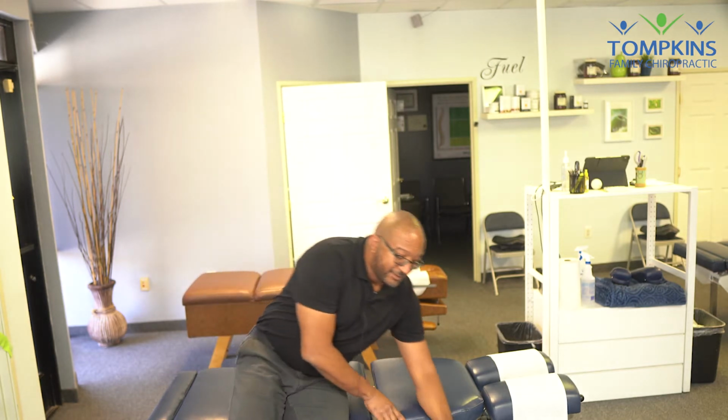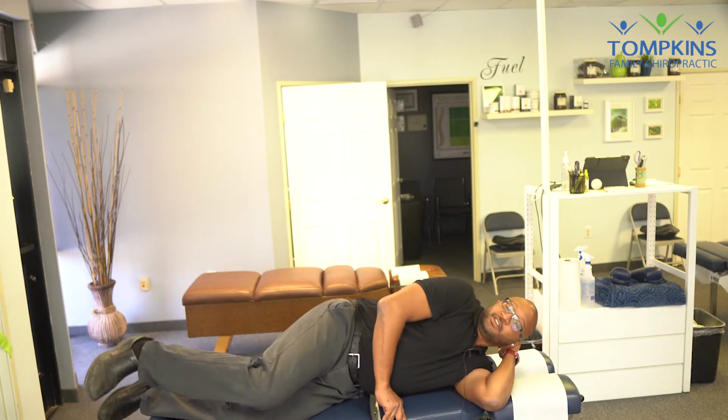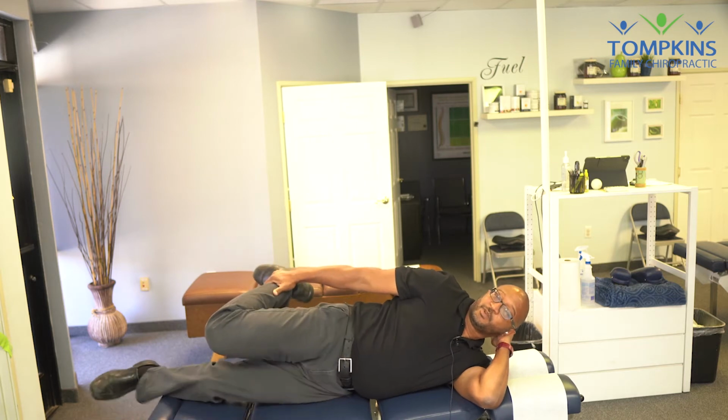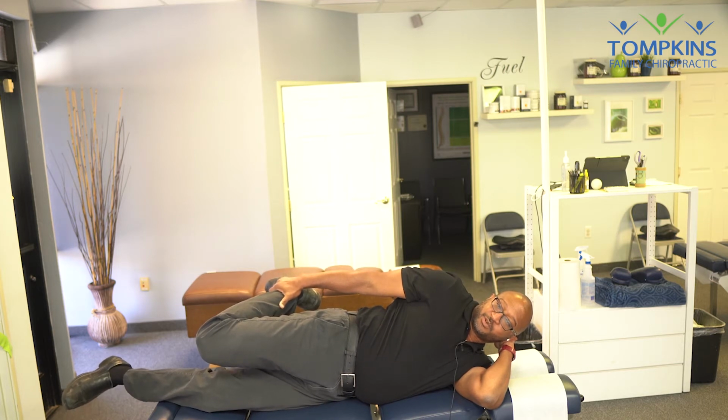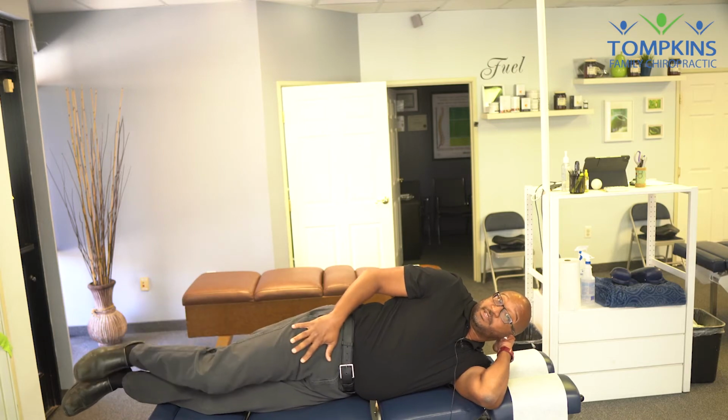The other way that you can do this, especially if balance is an issue, you can do this on your side. So if you lie on your side, you do it just like you would have done it when you were standing. You just take that leg behind you and you push the hips forward. You just rotate those hips forward. And as you do that, you're really going to feel that stretch.